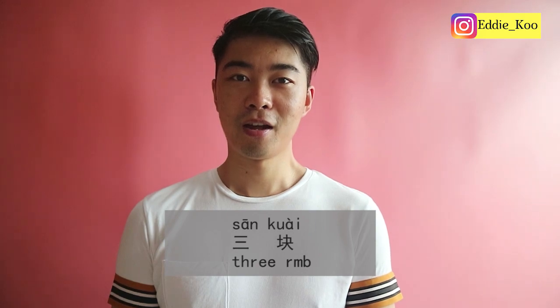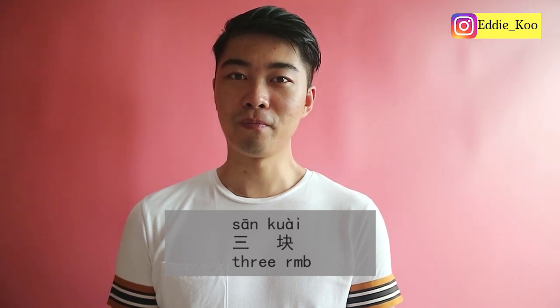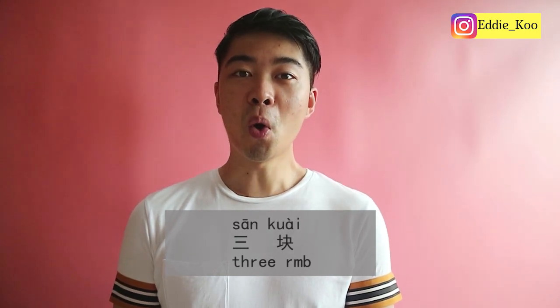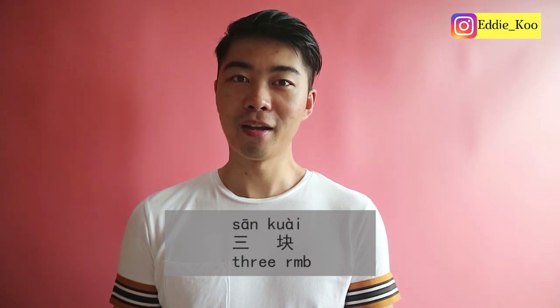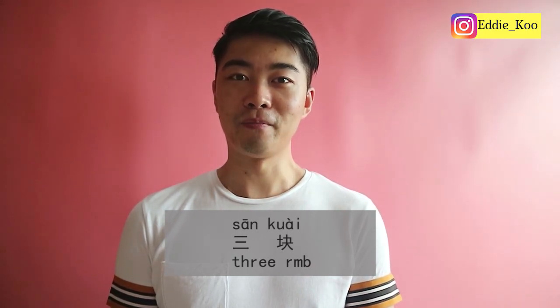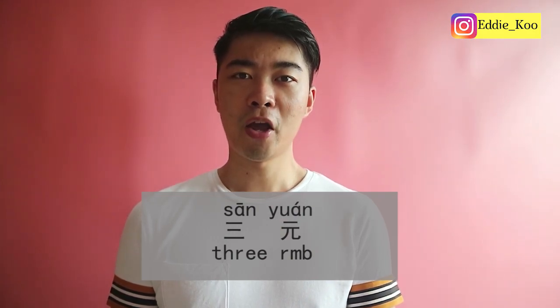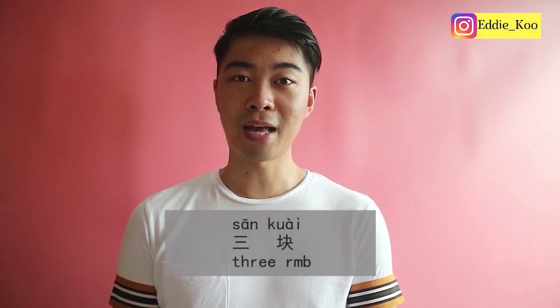For example, if you want to say 3 RMB, you say 3块. That means 3 RMB because 3 is a number, means 3, and 块 is the quantifier for counting money. 3块, that means 3 RMB. Of course, you can say 3元. Well, I don't say that, I say 3块.